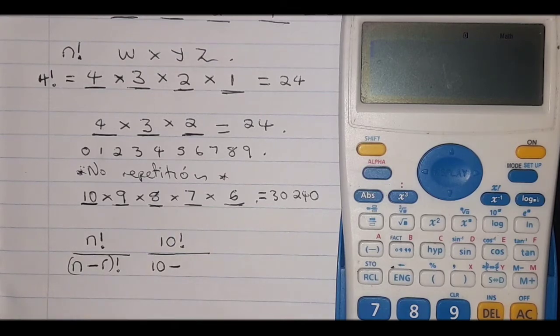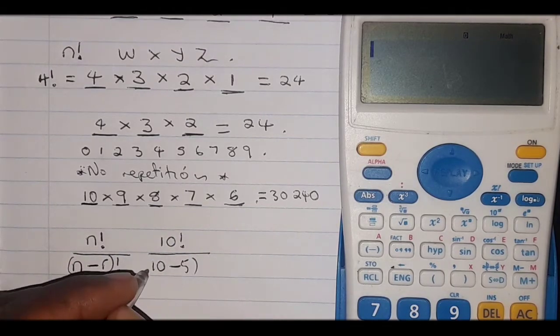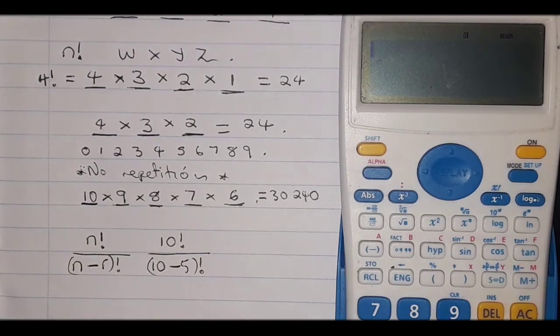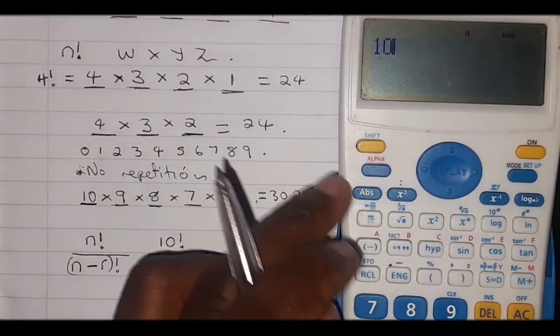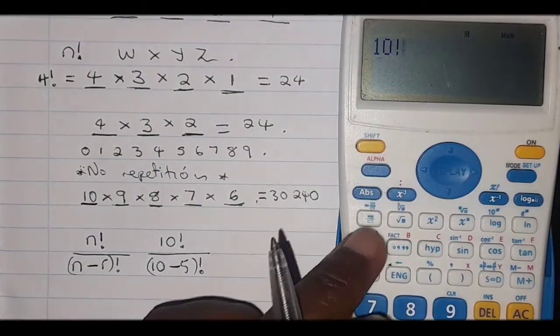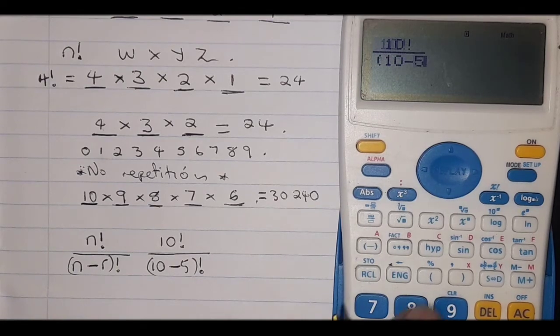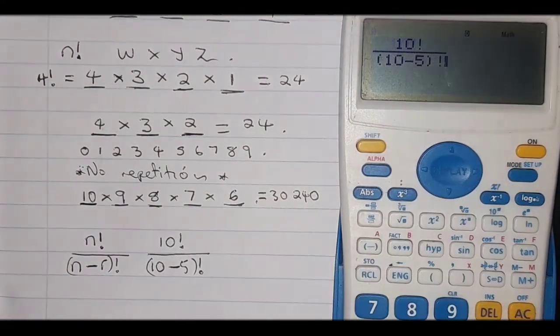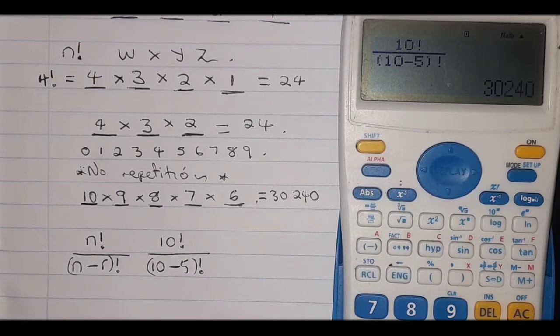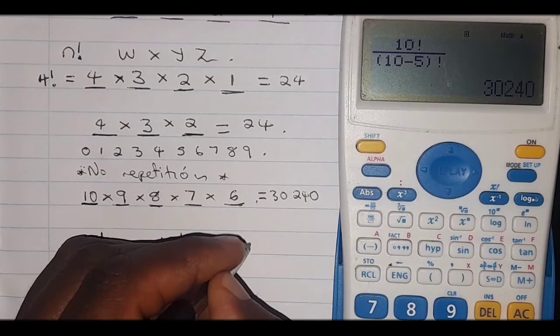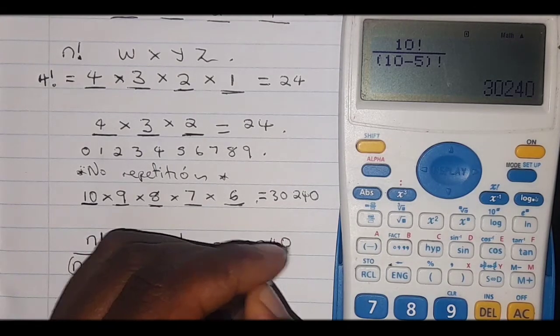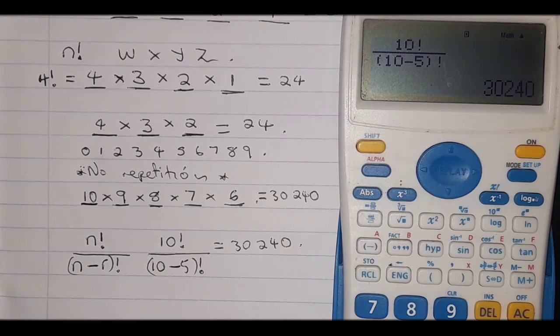We are only going to choose 5 digits, so it's minus 5 factorial, and this is going to be 10 factorial divided by (10 minus 5) factorial. This is going to be the same, 30,240. Remember, we said these arrangements, we can also refer to them as permutations.